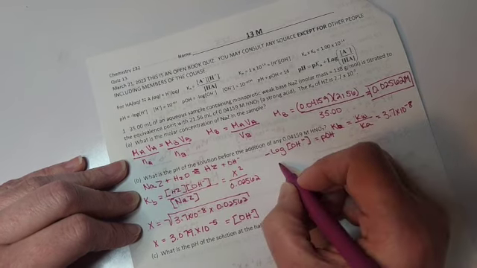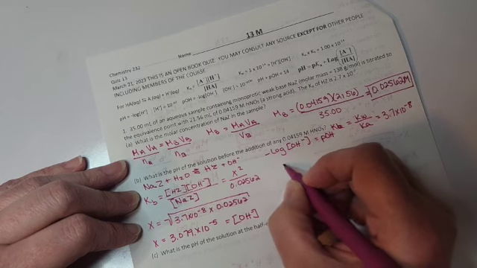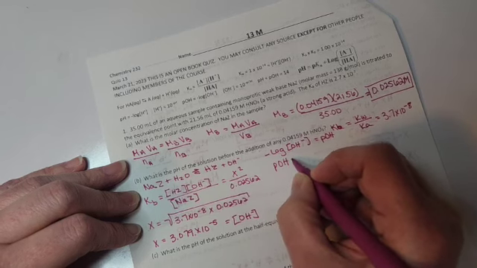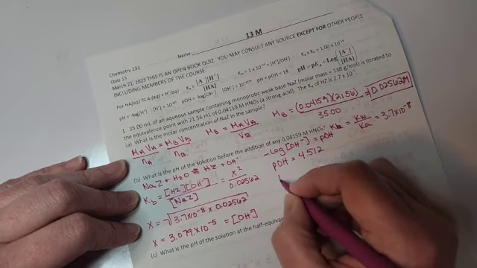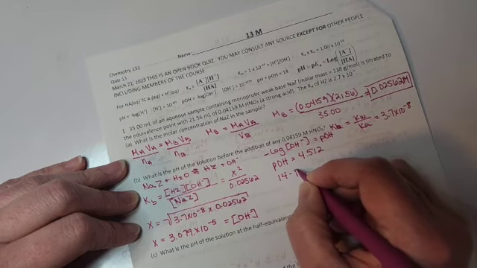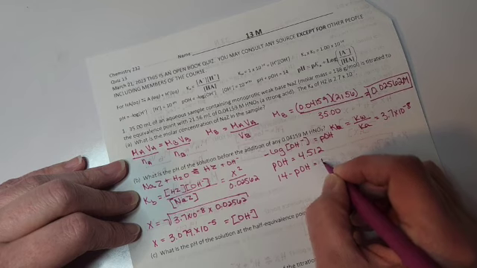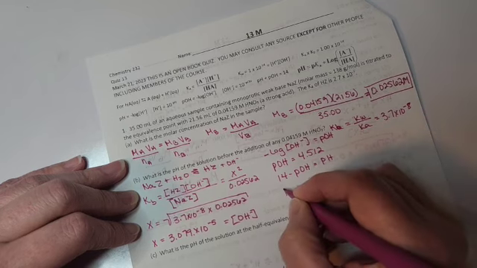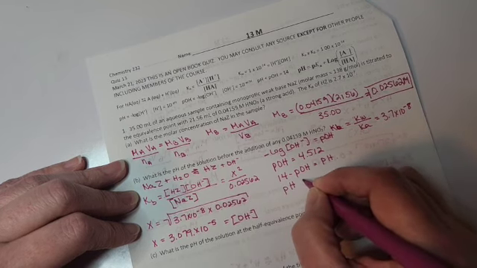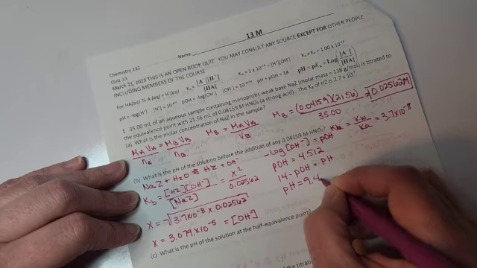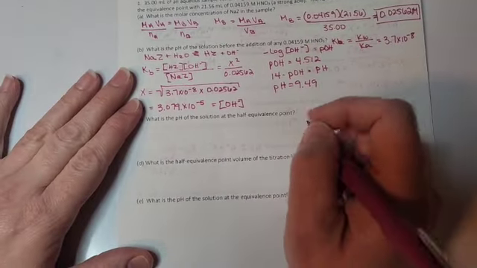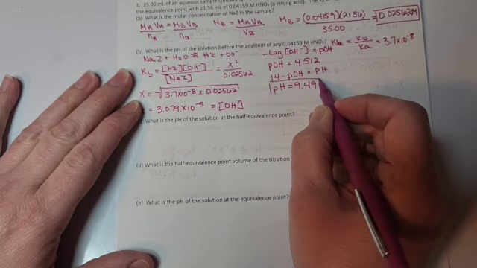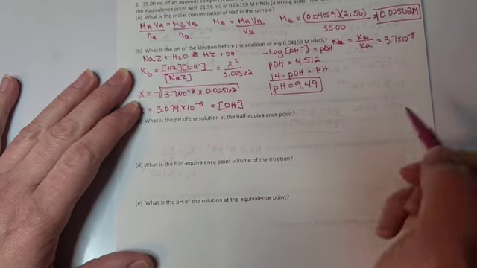And when we run those numbers, we're going to get a pOH of 4.512. And then we take 14 minus our pOH to give us our pH, and that gives us a pH of 9.49. All right, so we have our pH before we have added any of our acid.